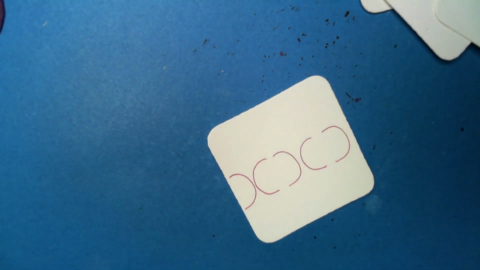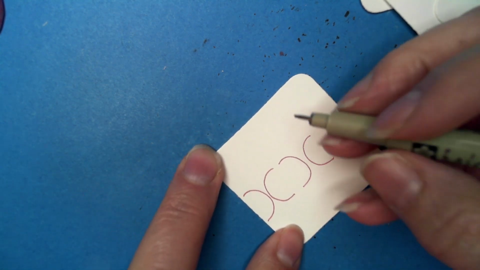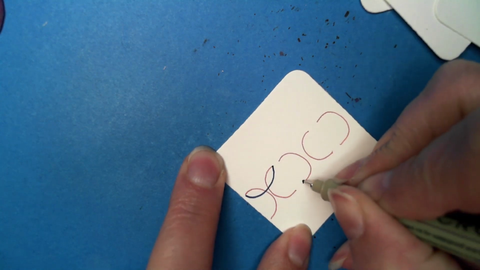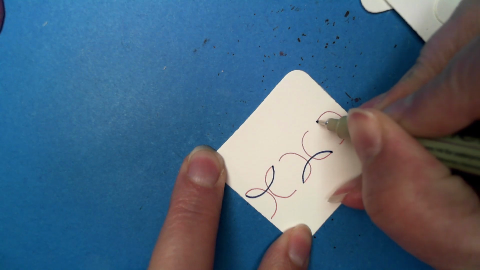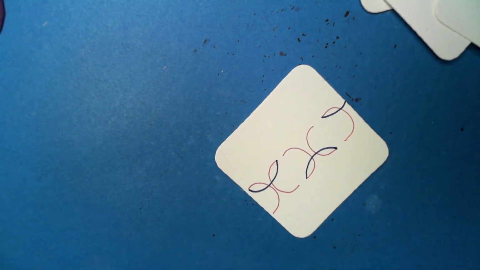Next. First step is the same, or I should say second step. The C shapes, yes, they look exactly the same. All right, so let's do upper, lower, upper. Oh, okay.